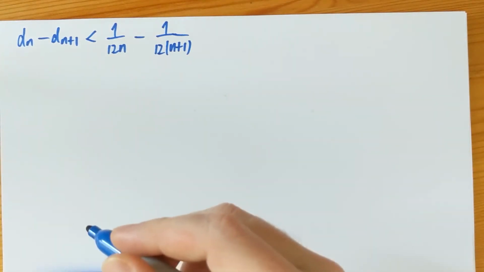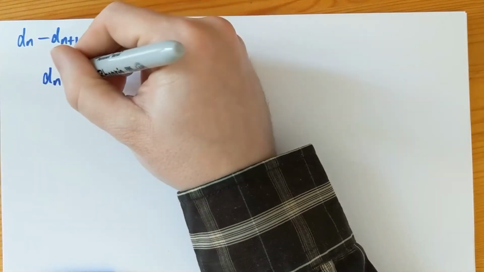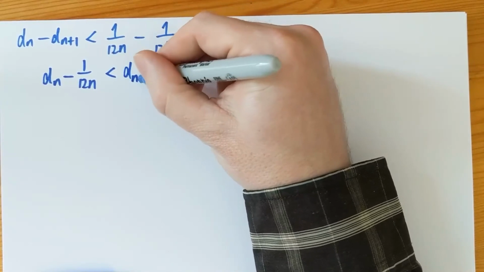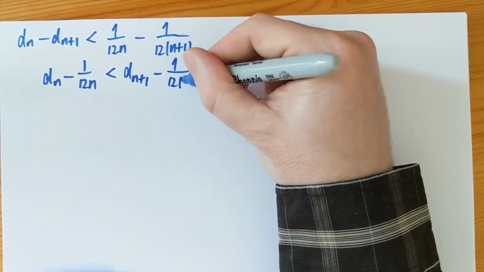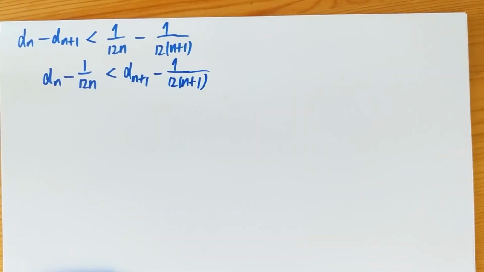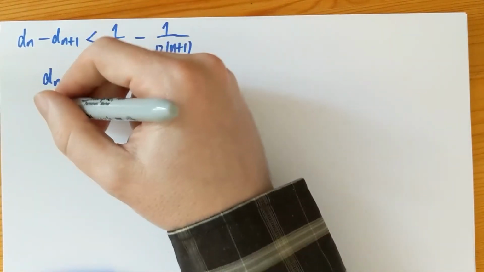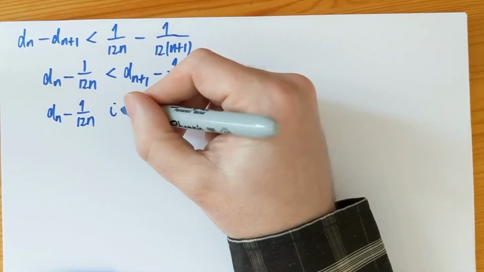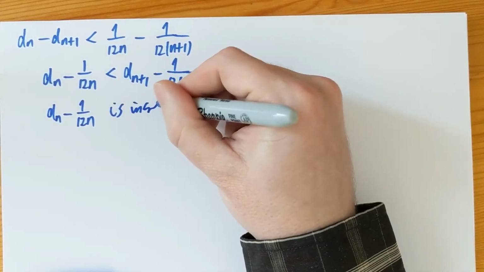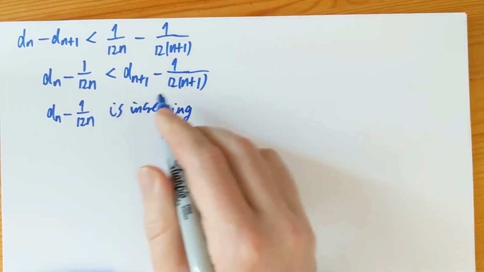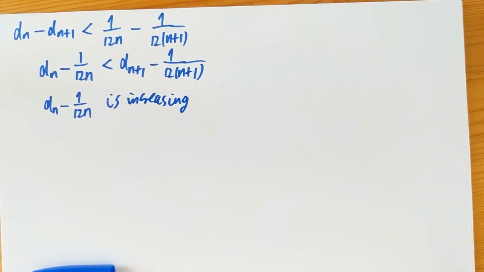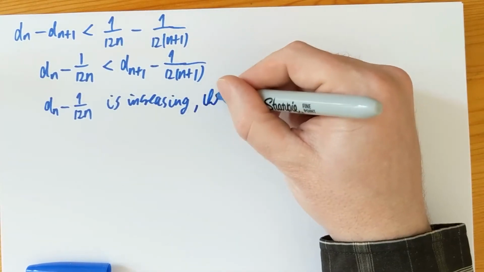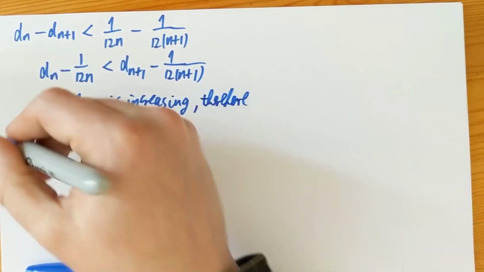Which I can rearrange in the following way. dn minus 1 over 12n is smaller than dn plus 1 minus 1 over 12(n plus 1). Trivial. And that shows that dn minus 1 over 12n as a sequence in n is increasing. If I increase n by 1, then I get something larger. Okay, so this thing is increasing. And therefore comes the last line of the proof.